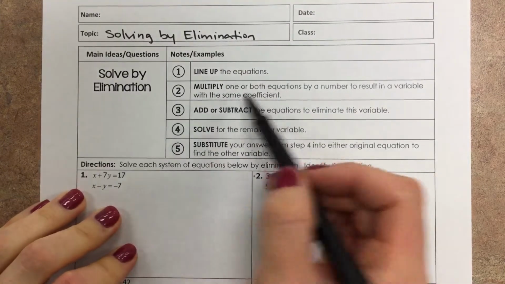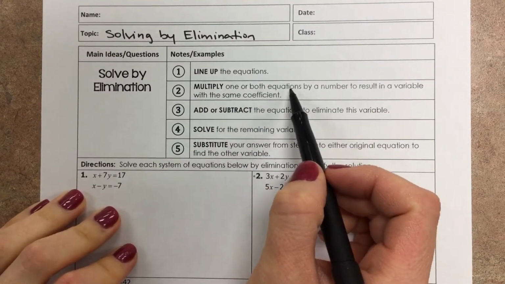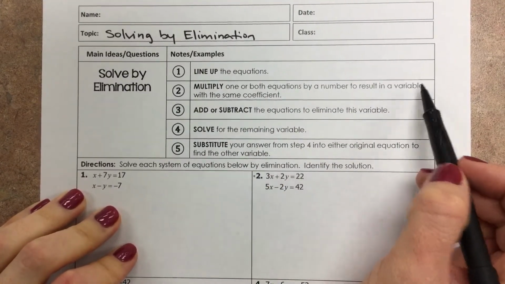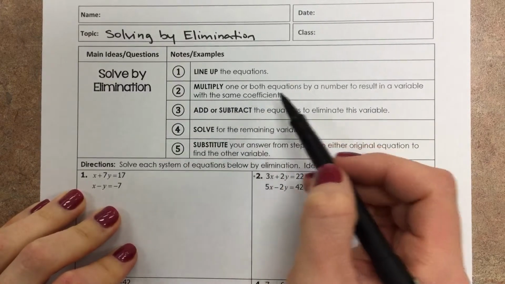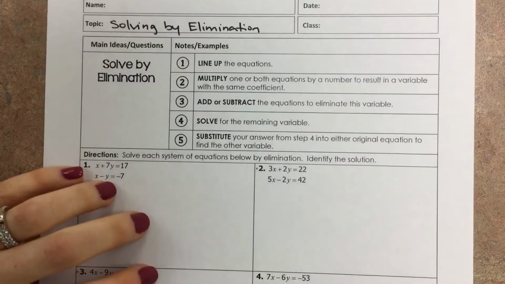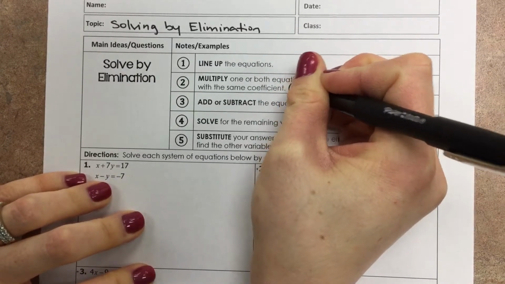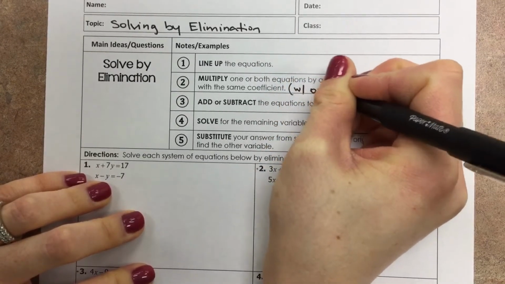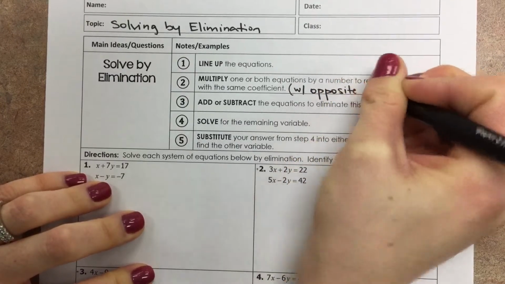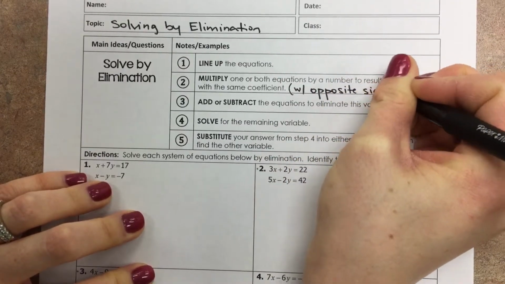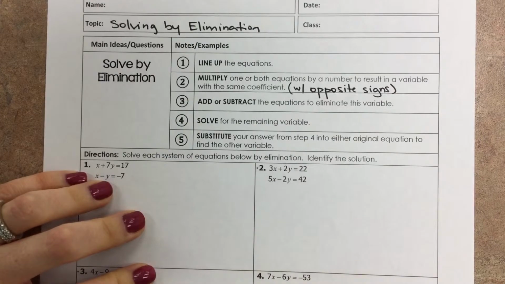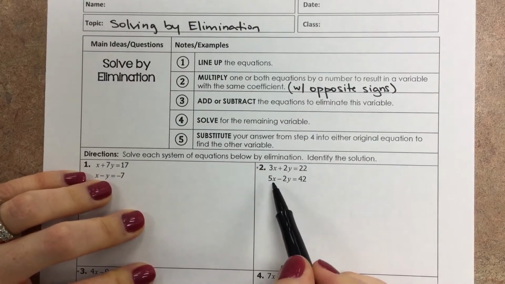Step 2, multiply one or both equations by a number to result in a variable with the same coefficient. Okay, so same coefficient, we're going to add a little note in here: the same coefficient with opposite signs. That's what we want. So if you look at number 2, we have a 3x and a 5x. We would have to turn those both into 15s.